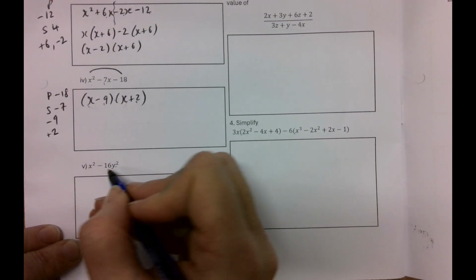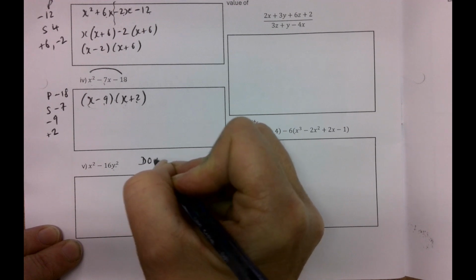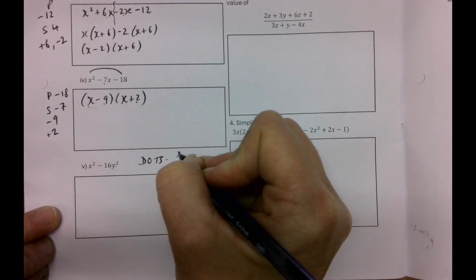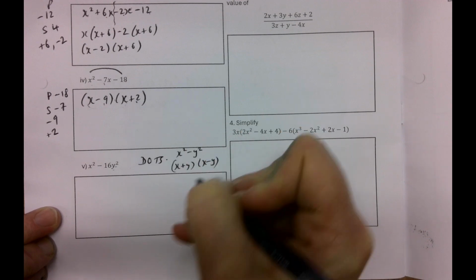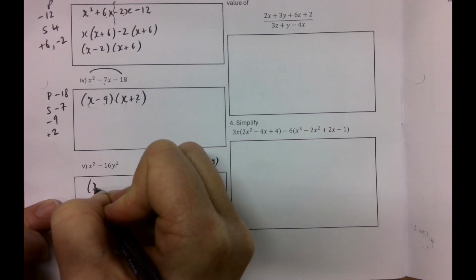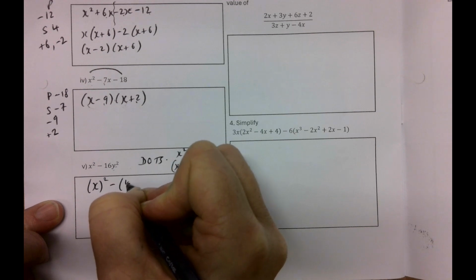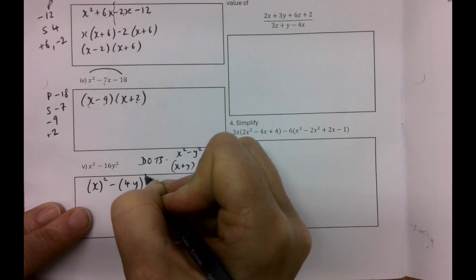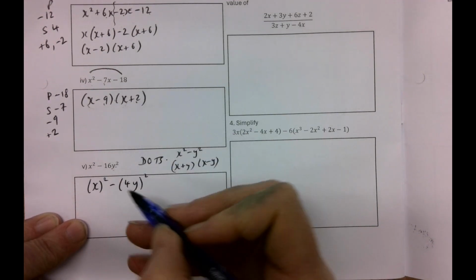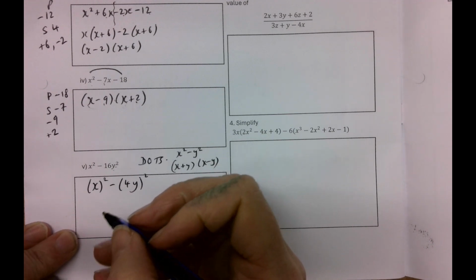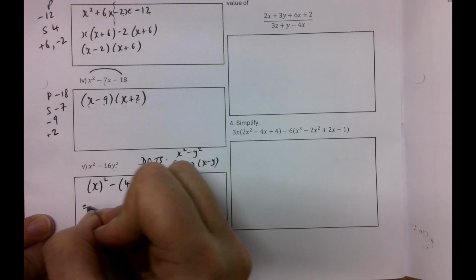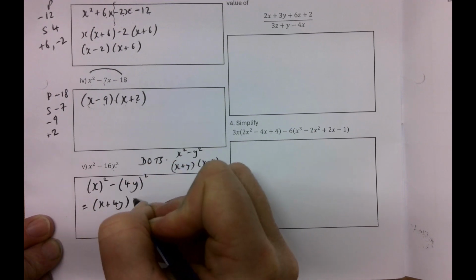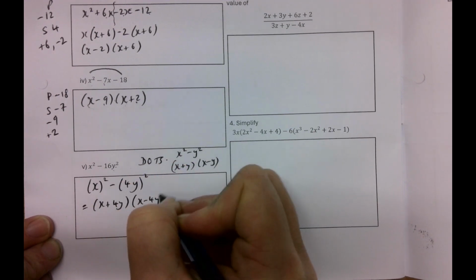Now, 2 things separated by a minus with a squared. That's a difference of 2 squares. Factors of x squared minus y squared are (x plus y) (x minus y). So I'm going to have to rewrite this as 2 things squared. The 16 isn't squared in that. I have to rewrite the 16 as something squared, which is 4. So 16y squared rewritten as something squared is (4y) squared. So my 2 brackets are (x plus 4y) (x minus 4y).